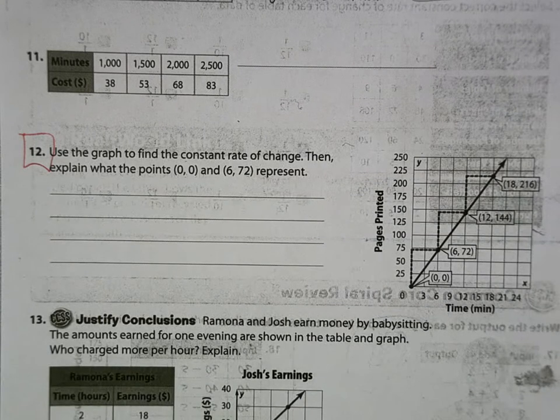How many of you need more time? Okay. Anyone need more time? Okay, just a few more seconds.